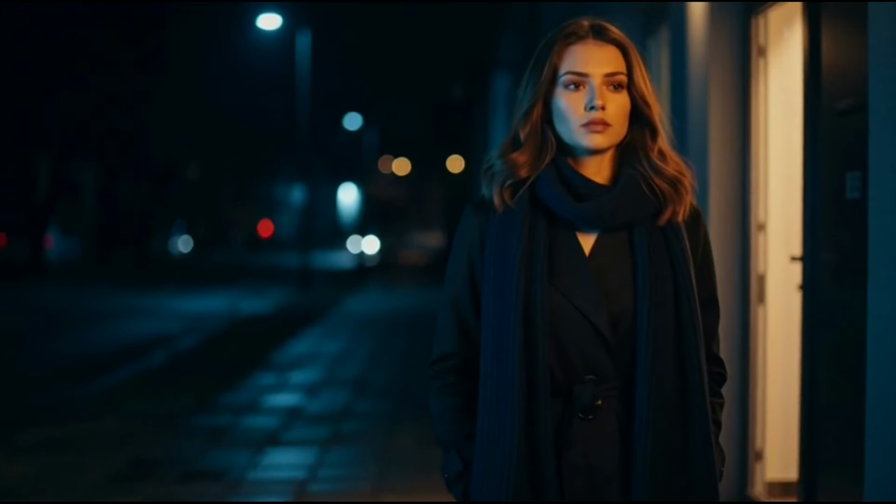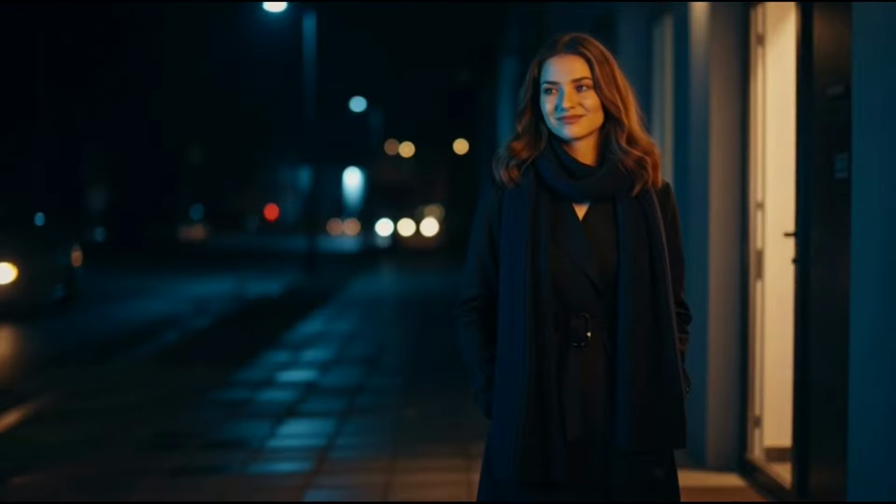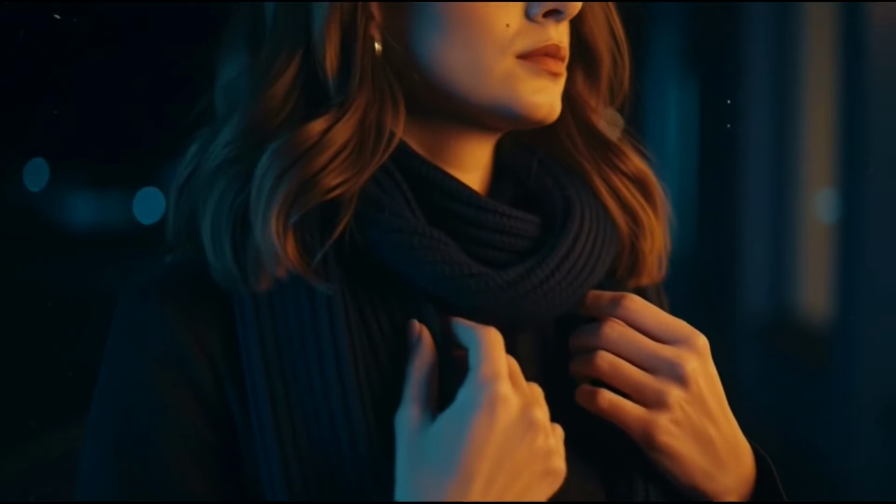Watch this. Under the blue of the midnight sky, I watch the glow of porch lights nearby. My hands pressed close to heart, I sigh. Maybe tomorrow love passes by. Ooh, I'm waiting. Ooh, I'm hoping.